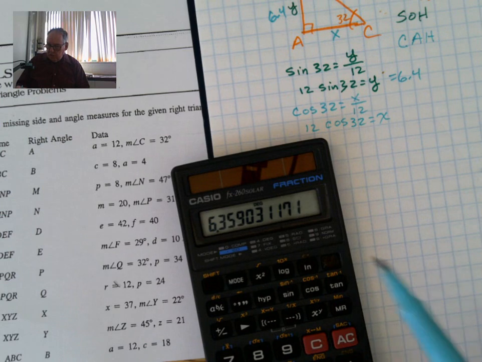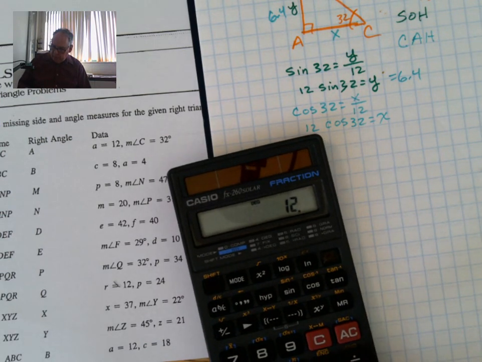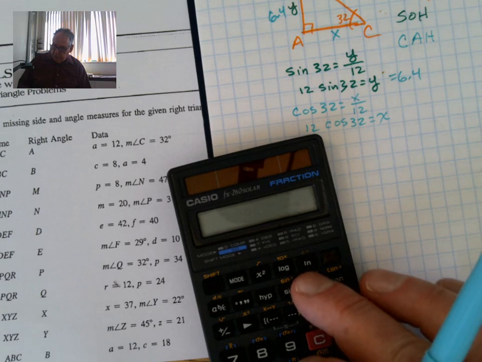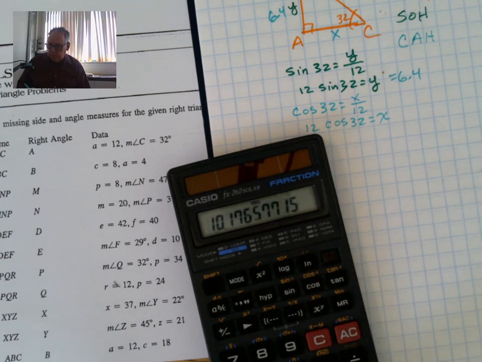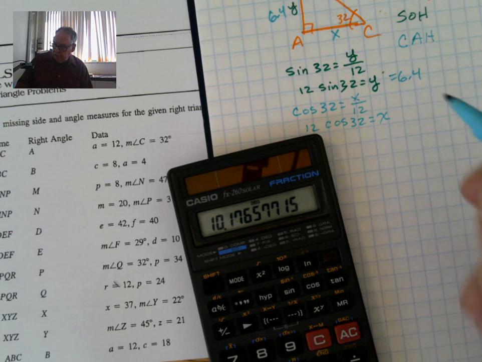For the x, we're going to do 12 cosine 32. So 12 times 32 cosine equals 10.2.